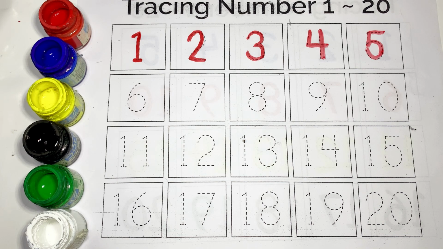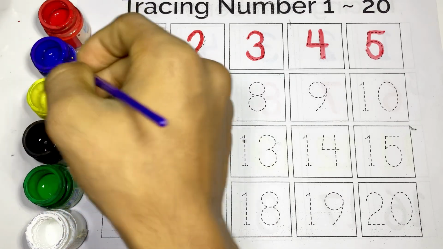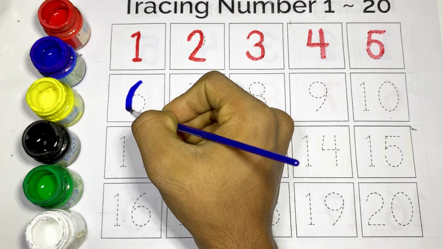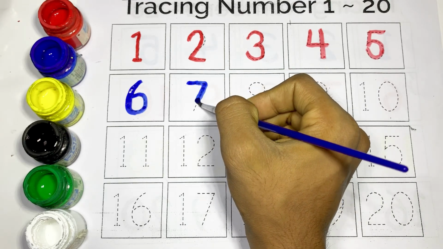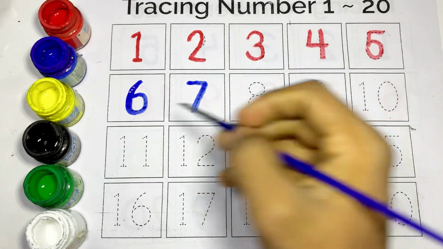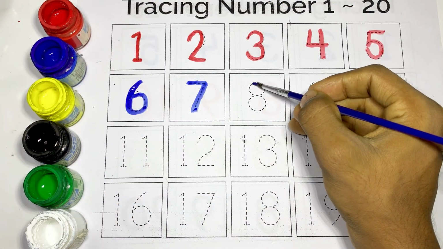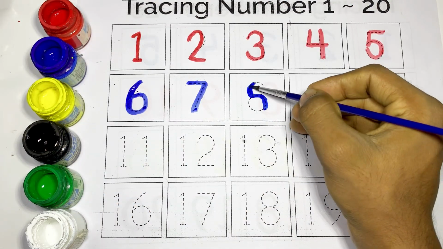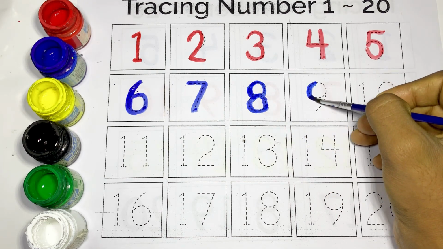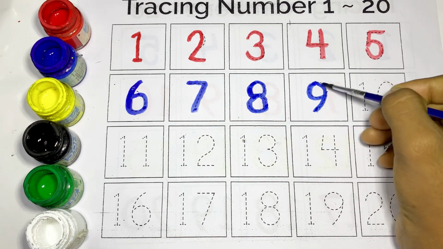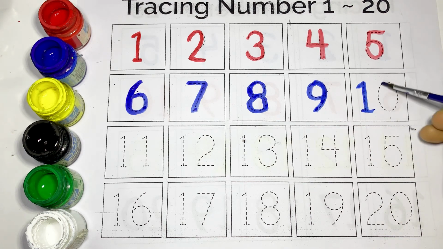The number 6, and here is blue color. S, I, X, 6. 7, S, E, V, E, N, 7. Kids, again use blue color and draw 8. E, I, G, H, T, 8. 9, N, I, N, E, 9. 10, T, E, N, 10.